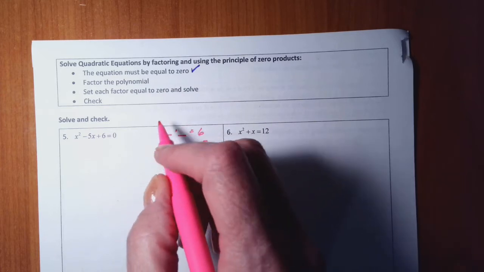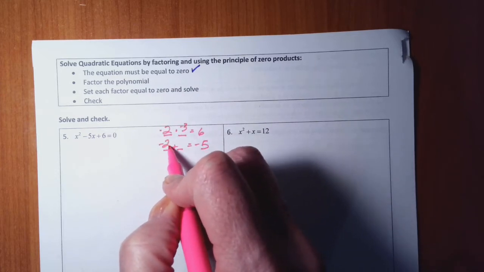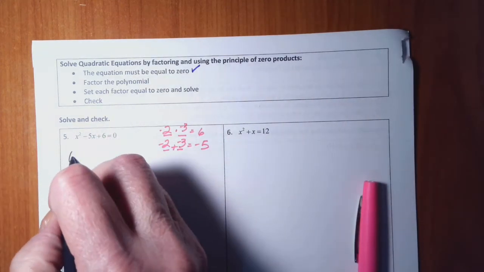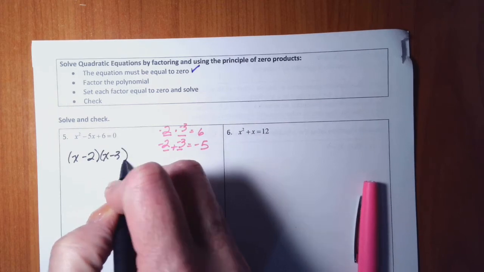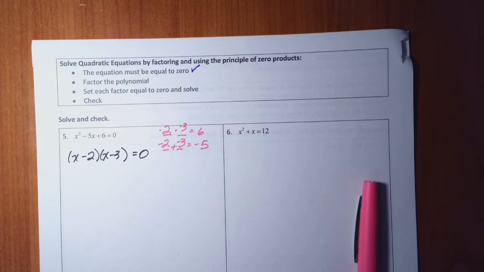And those two numbers are negative 2 and negative 3. So I know this factors into x minus 2 times x minus 3. And this is an equation, so make sure you put on here that it's equal to 0.